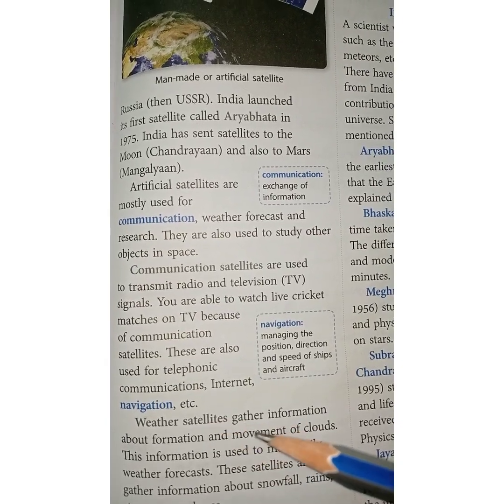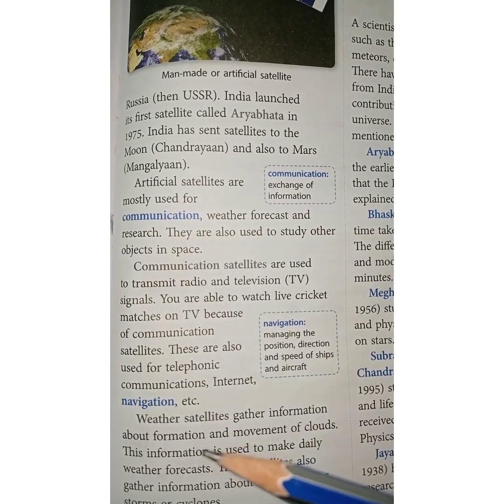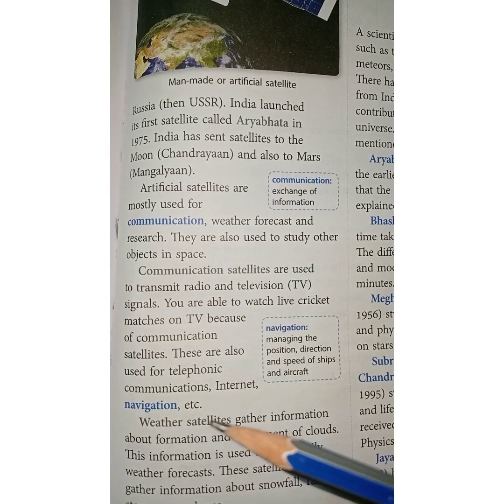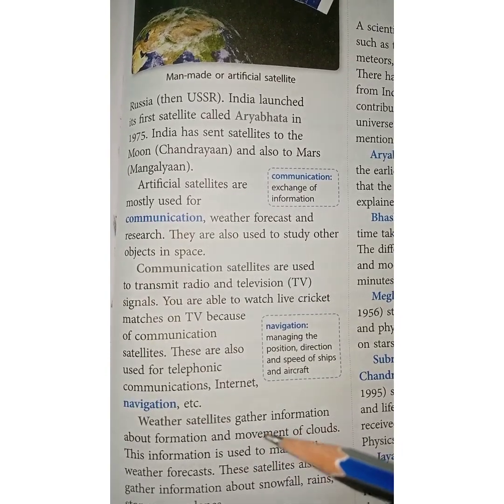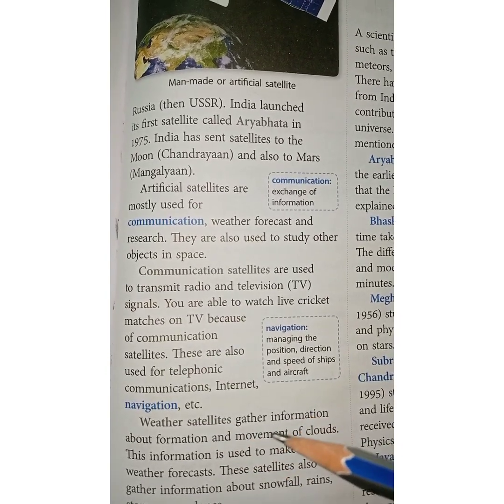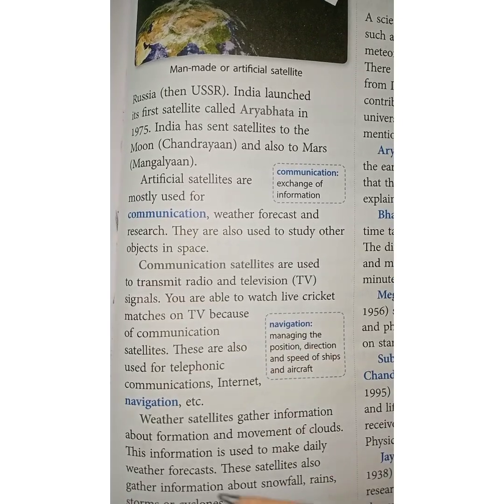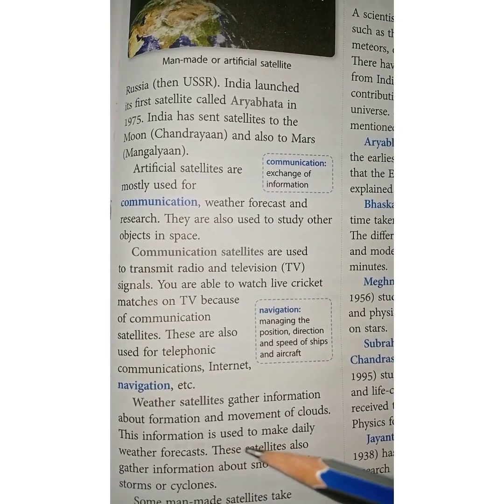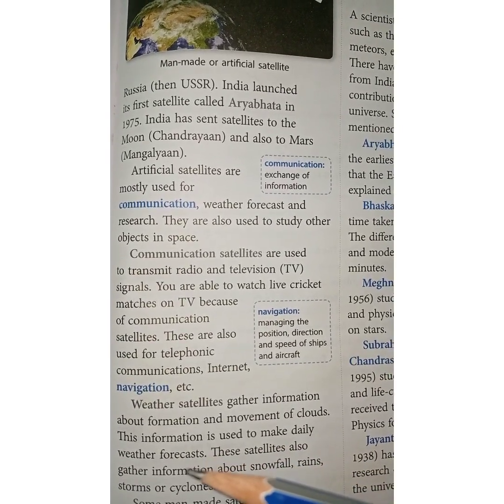So weather satellites gather information about the formation and movement of clouds. So what is this weather satellite doing? It is gathering the information about the movement and formation of the clouds. Okay, so this information is used to make daily weather forecasts.